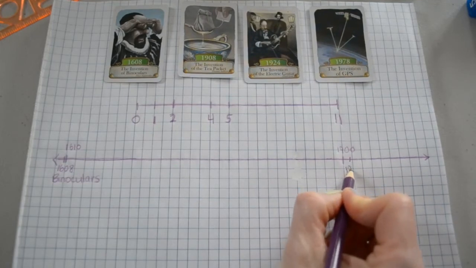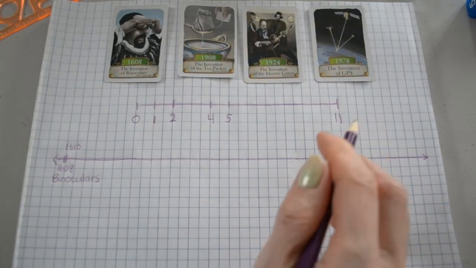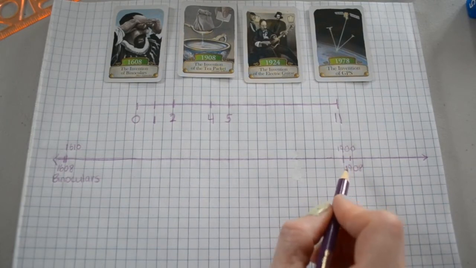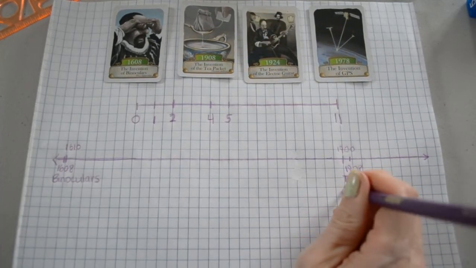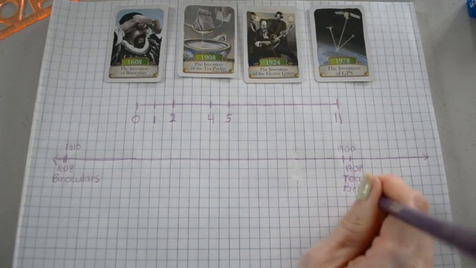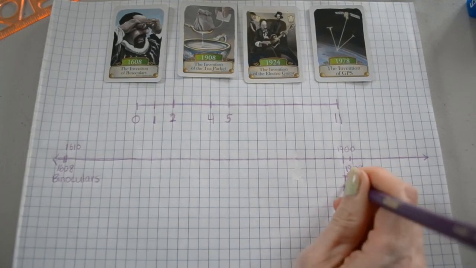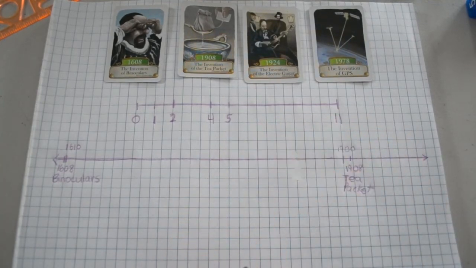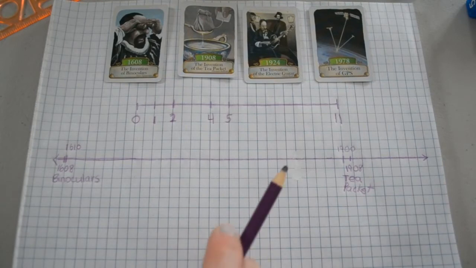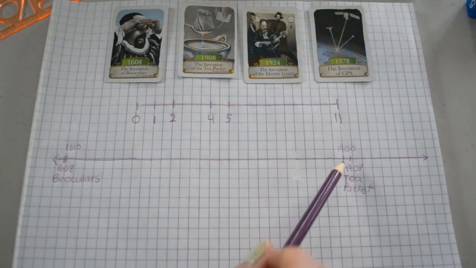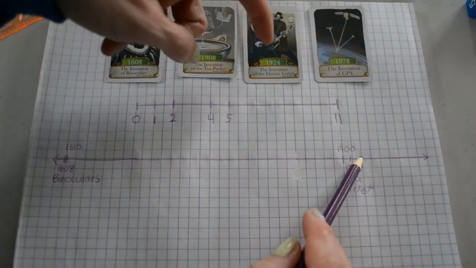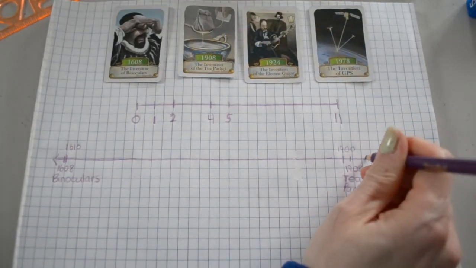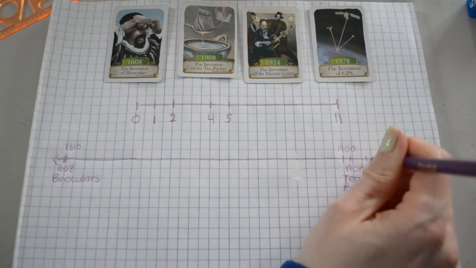So 1908 is going to be the invention of tea packets. We call them tea bags here. Okay, there's tea packets. And then I have 1924 as my next one. So this line right here would be 1910, 1920, and this is 1924. So that's going to be almost halfway between 1920 and 1930.